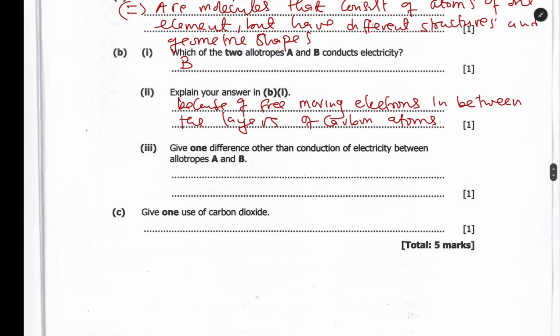Give one difference other than conduction of electricity between allotrope A and B. So what is another difference?